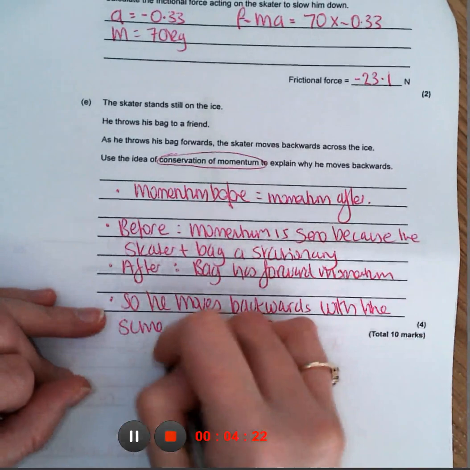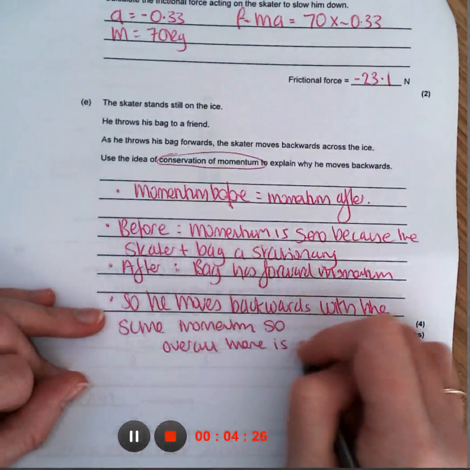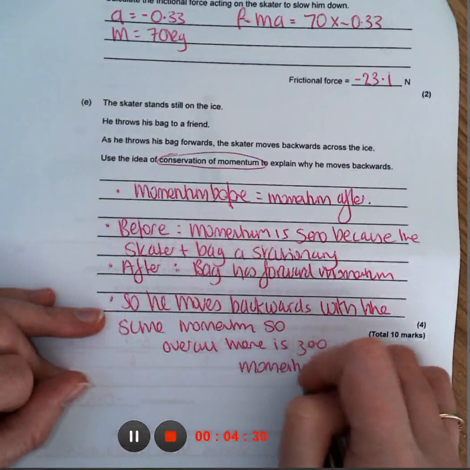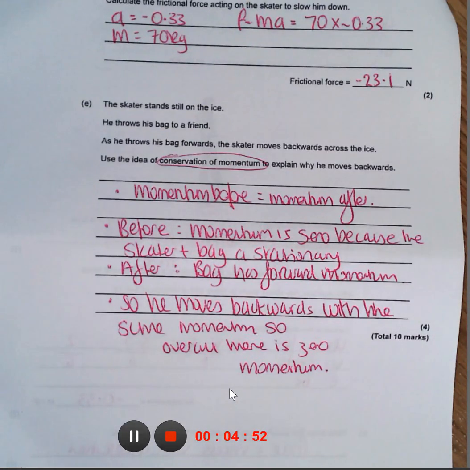So overall, there is 0 momentum, which is what we're saying there was before. So momentum before equals momentum after. Before, the momentum is 0 because the skater and the bag are stationary. After, the bag has forward momentum, so he moves backwards with the same momentum, so that overall there is 0 momentum.